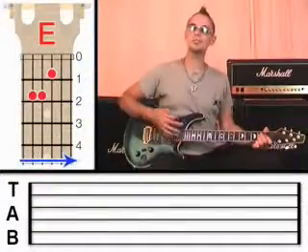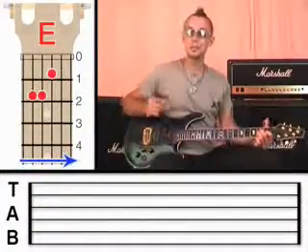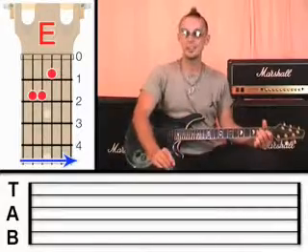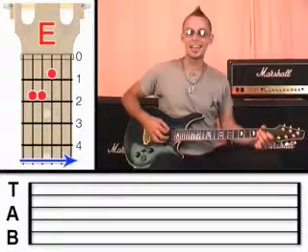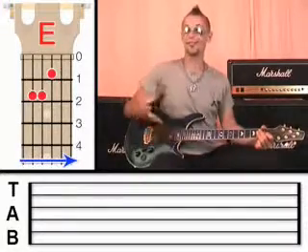Now what I'm going to ask you to do is hold down with plenty of pressure and strum the strings. Now ideally all of those notes will sound nice and clear like that, but to be honest I'd be surprised if you get it sounding perfect straight away. It'd be perfectly normal if it sounded more like this at first.